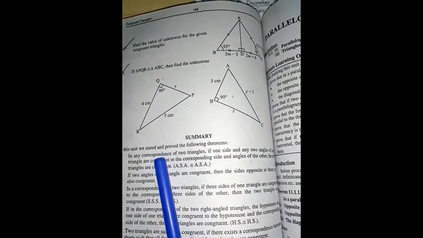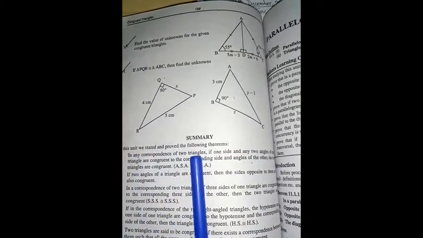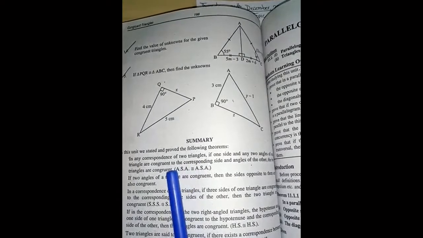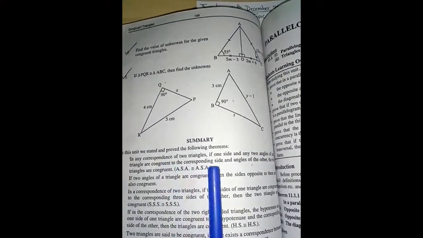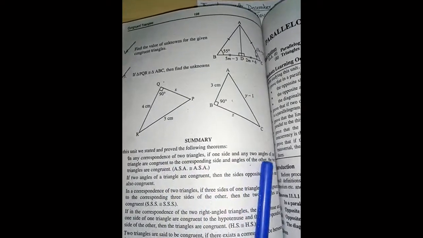It means in any correspondence of two triangles, I have told you correspondence means the comparison. In comparison of two triangles, if one side and two angles are congruent to the corresponding side and angles of the other triangle, then the triangles are congruent.